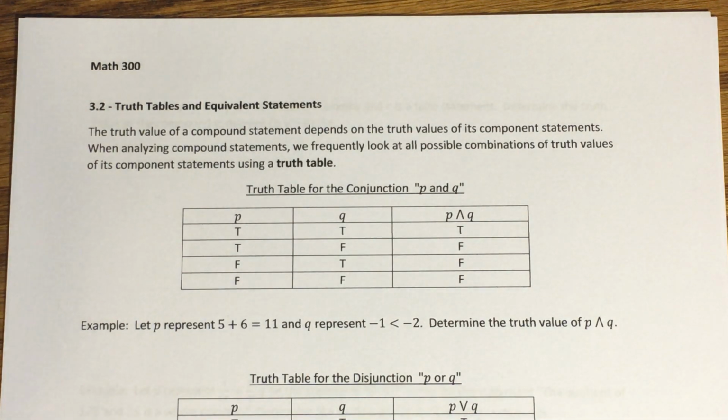But in 3.2, we want to start looking at working with those concepts, getting a little more hands-on than we're able to in 3.1. So most of the work we do here is going to be working with statements in their symbolic form, and not quite so much with explicit examples of statements. So you'll see what I mean as we kind of move through this.